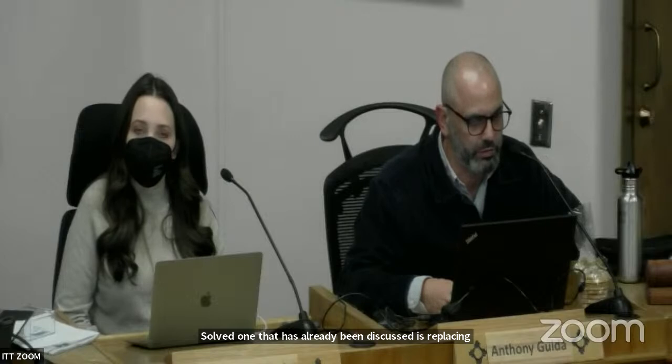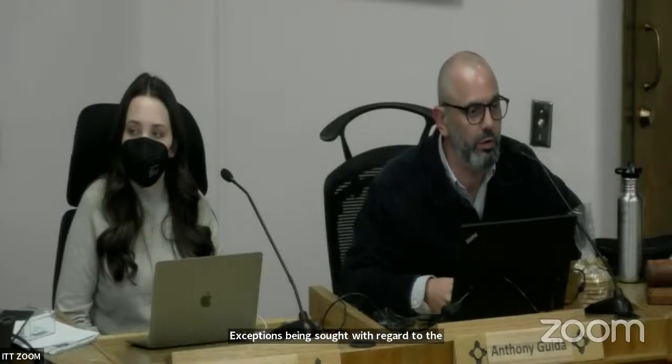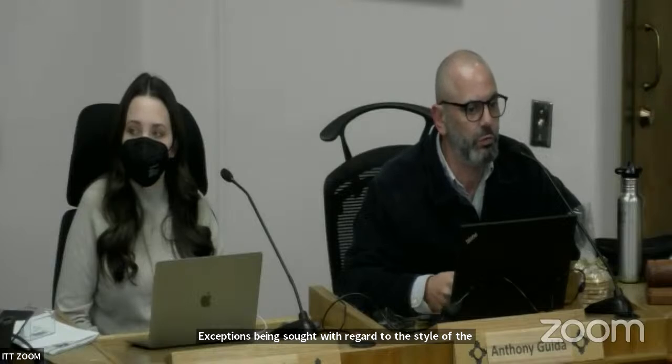One that has already been discussed is replacing the deteriorated historic windows on the primary facades in kind, and eliminating that as an exception being sought in this case. Potentially, there is the opportunity to further reduce the number of exceptions being sought with regard to the style of the building and potentially the connection to a primary facade.